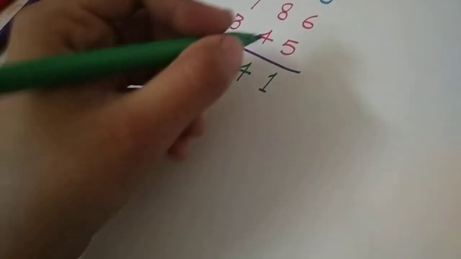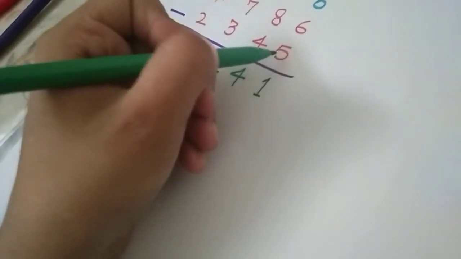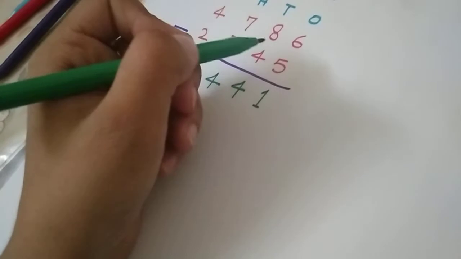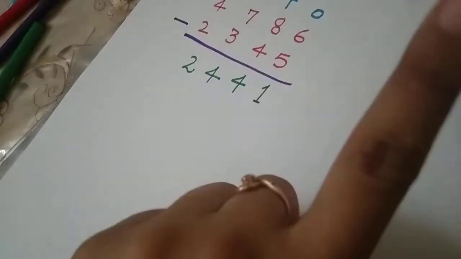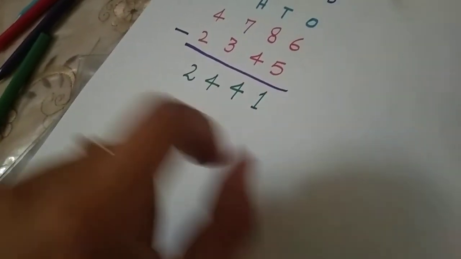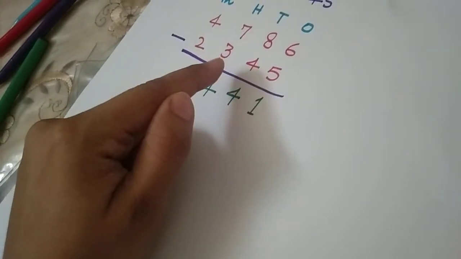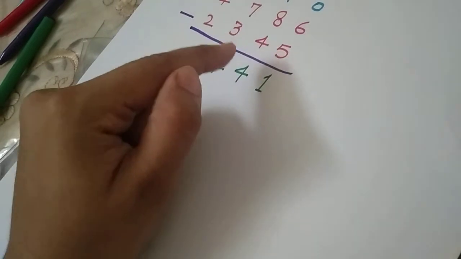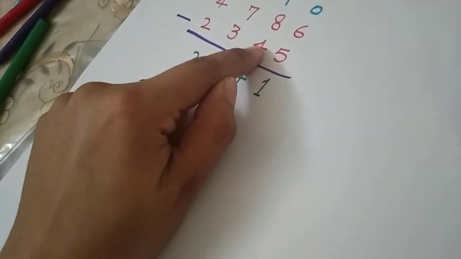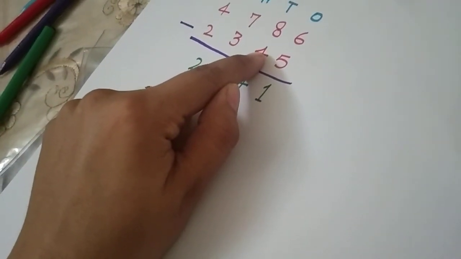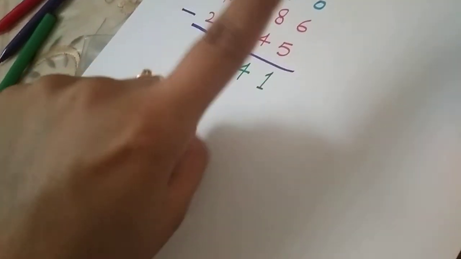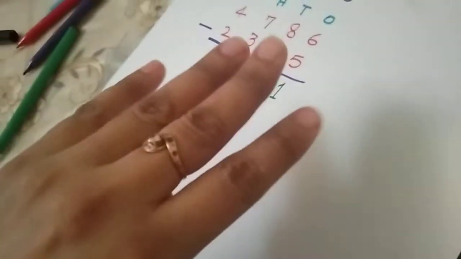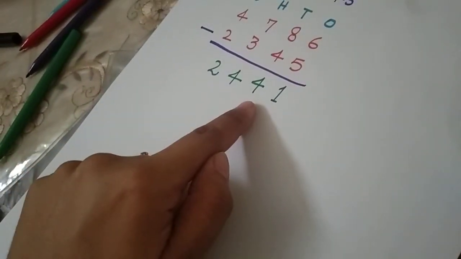So how will you find 6 minus 5? What will you do? Count 1, 2, 3, 4, 5 and then count your fingers. 1. That means you will write 1. Come to the second column. 8 minus 4. 1, 2, 3. I will count till 4. 1, 2, 3, 4. Then I will count my fingers. 5, 6, 7, 8. So these are 4. So my answer will be 4.